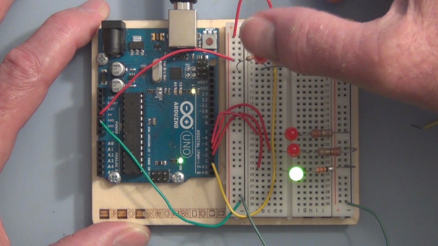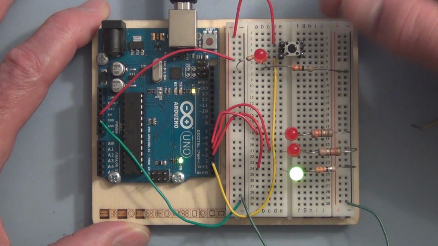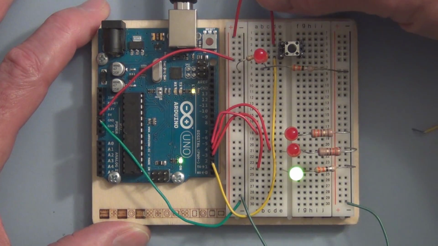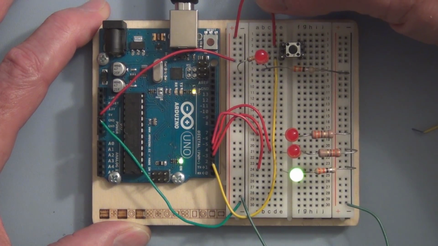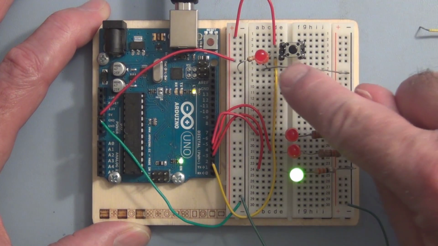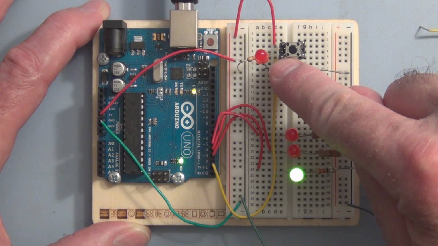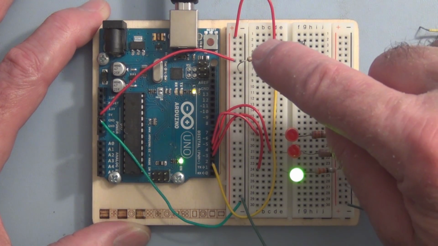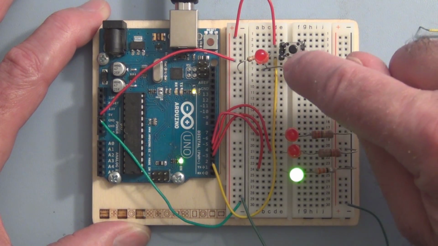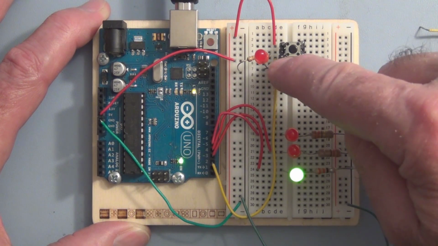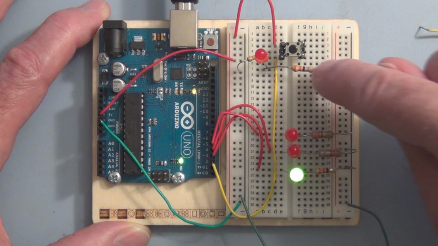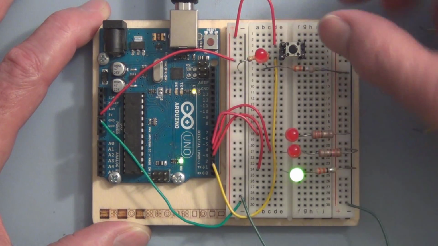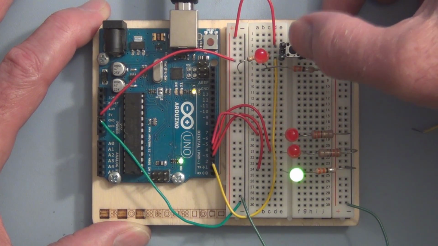I added this here. I was just trying to highlight the fact that when you press this button, the 5 volts now gets a path to the other side of the pin here on this switch. So I just have this LED going from the junction of this switch connection here through a resistor to ground to limit the current.